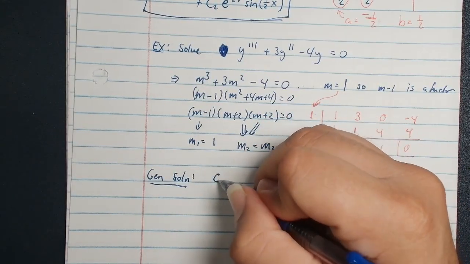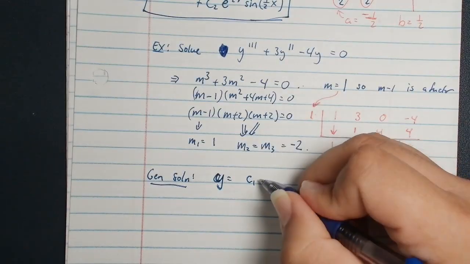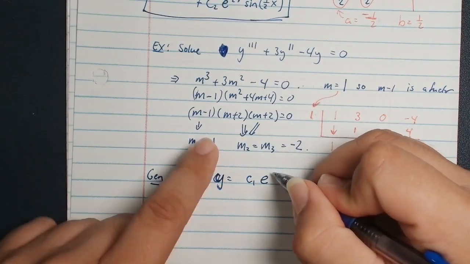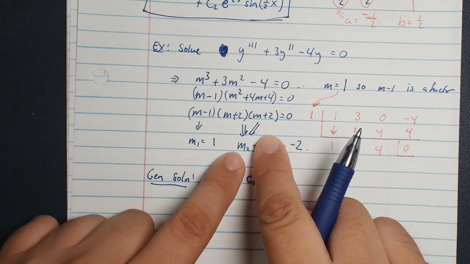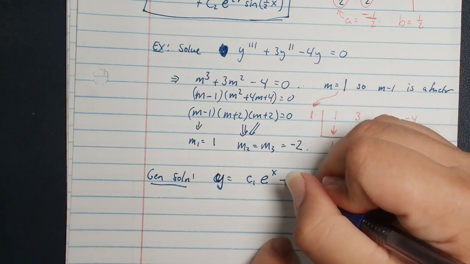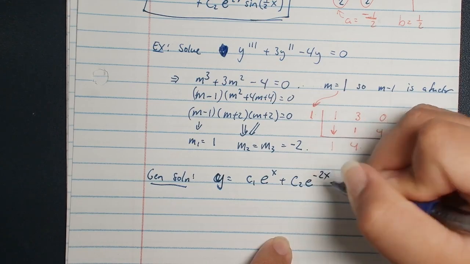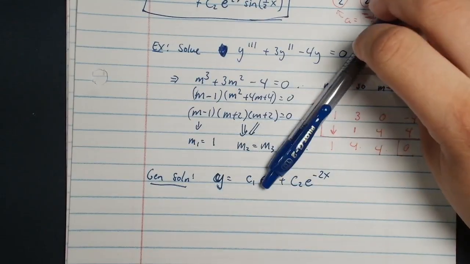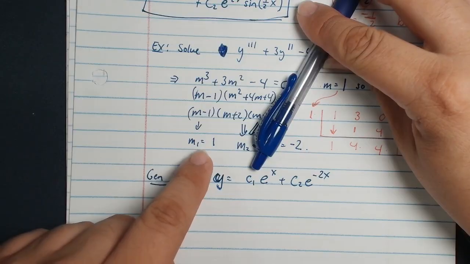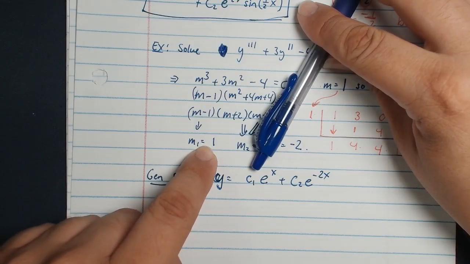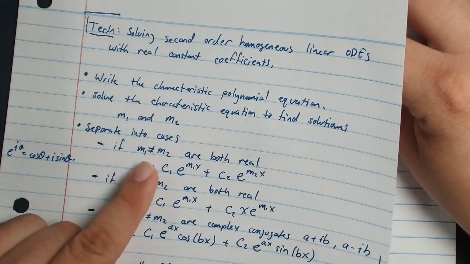I've got y equals c1 e to the 1x, which I'll just write as e to the x. And then for the other one, I've got e to the minus 2x. So plus c2 e to the minus 2x. Okay. So if m3 did not exist, if we just had those 2 solutions, we would have c1 e to the 1x plus c2 e to the minus 2x. And that was case number 1, when they're both different.